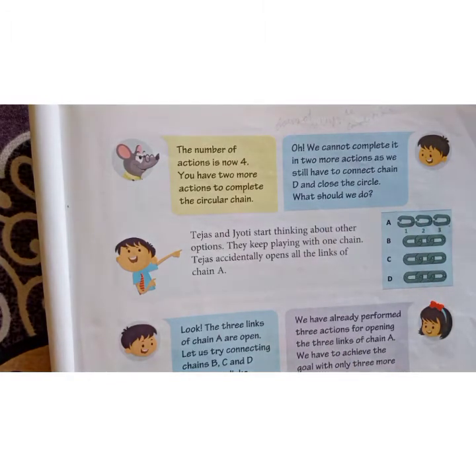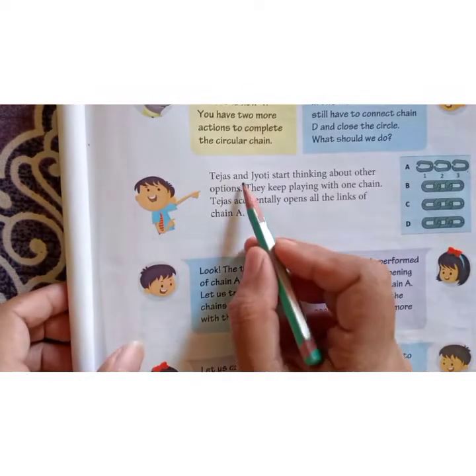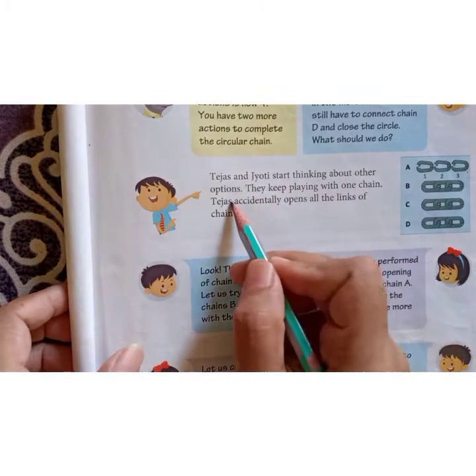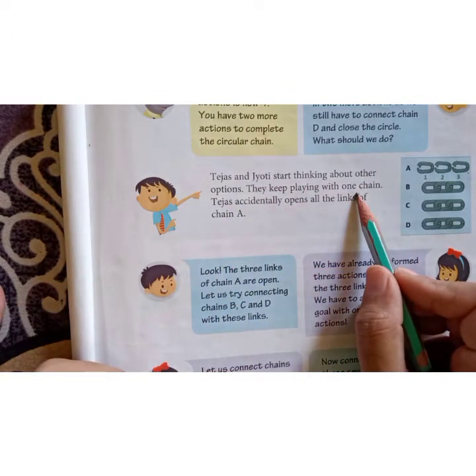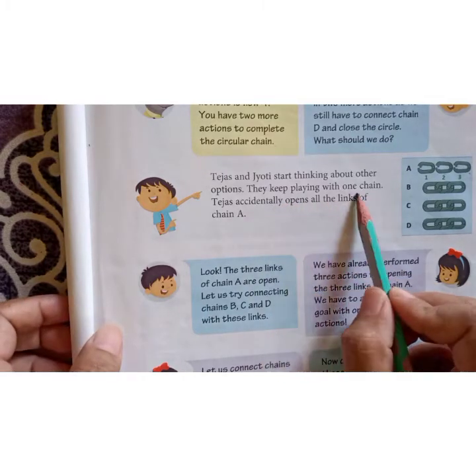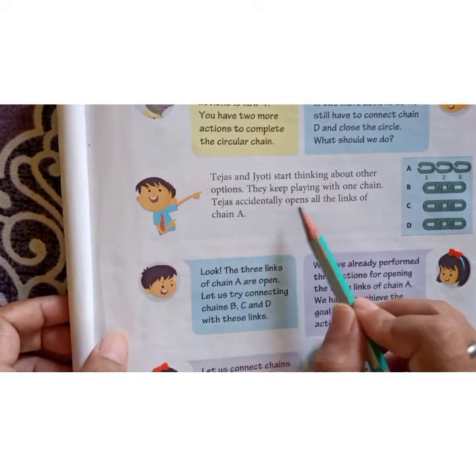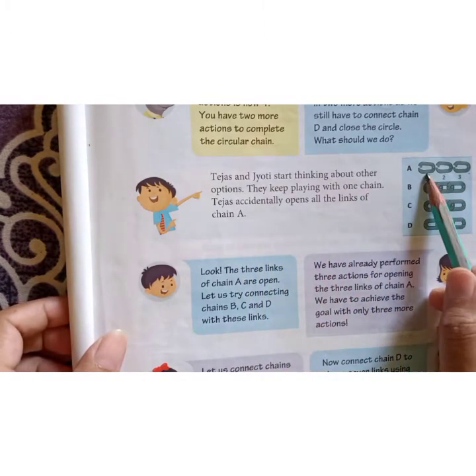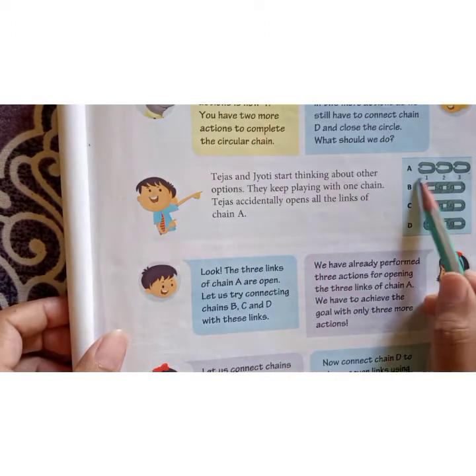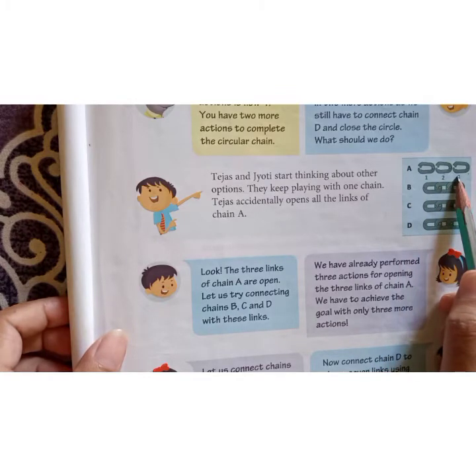Because the first option does not satisfy the conditions, Tejas and Jyoti started thinking about other options. Now they were playing with 1 chain. Tejas accidentally opened all the links of chain A, as you can see in the picture, right?